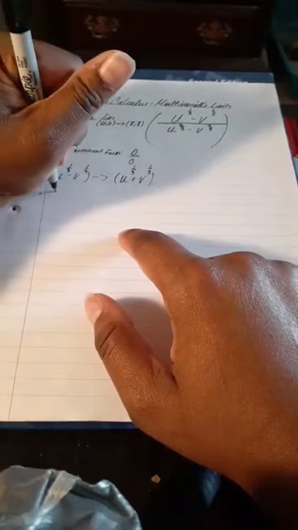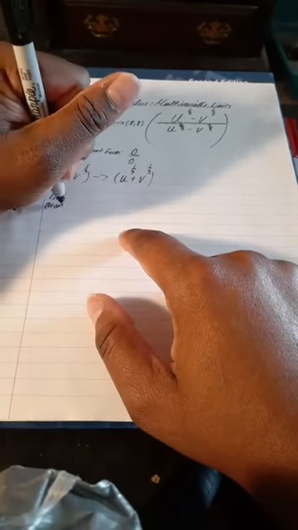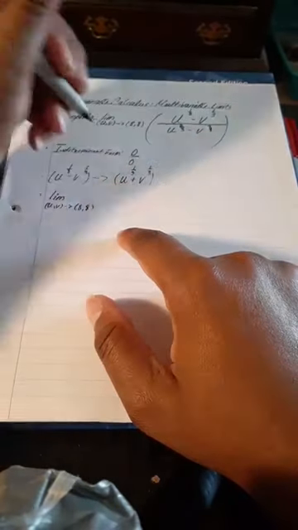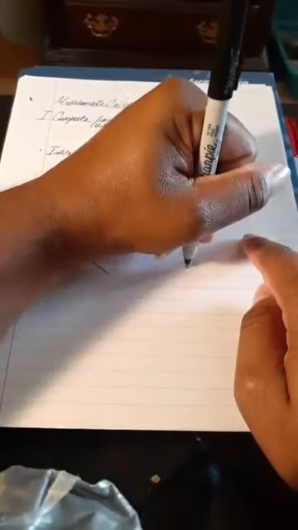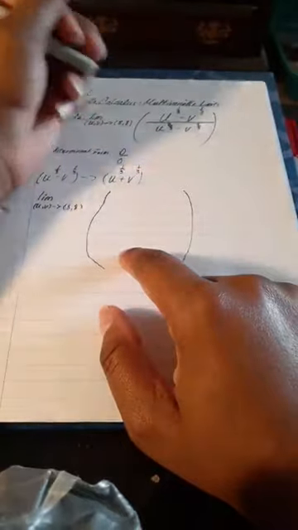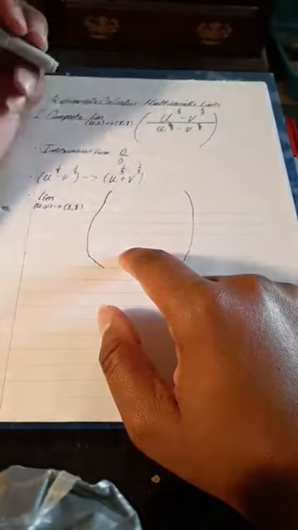So now the limit is u comma v approaches 8 comma 8. Sorry, my terrible drawing skills. So let's go ahead and simplify a little bit.